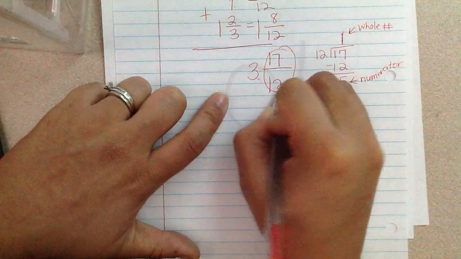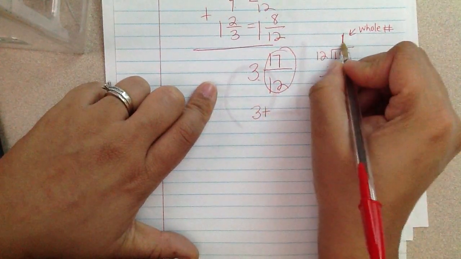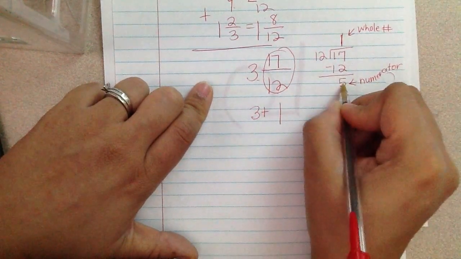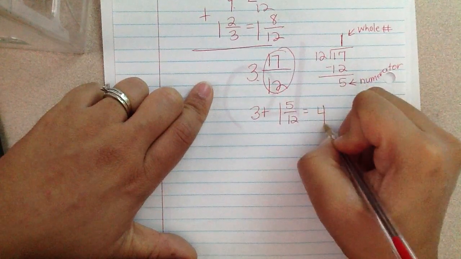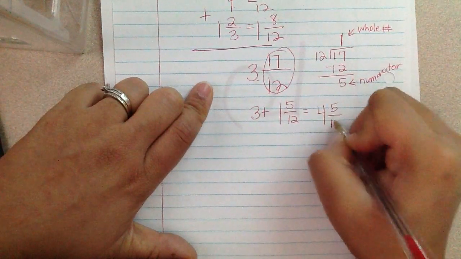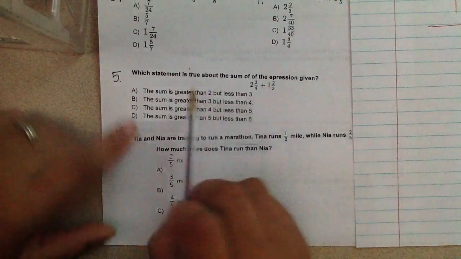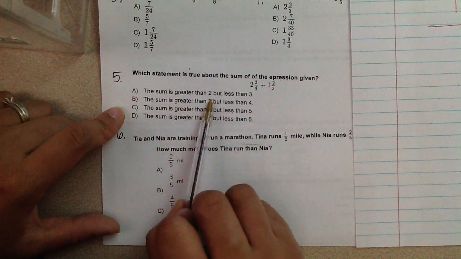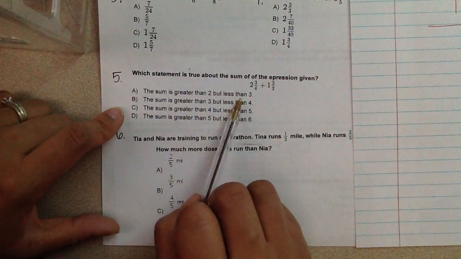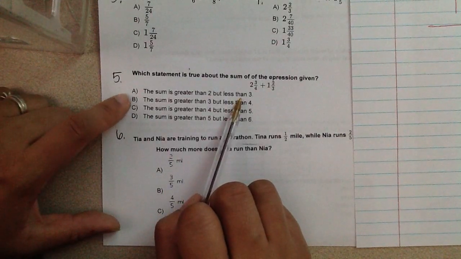And I keep my denominator of 12. So I have 3 plus 1 whole and 5 twelfths. That means my sum is 4 and 5 twelfths. Now I've got to look. If my sum is 4 and 5 twelfths, which of these statements would be true about 4 and 5 twelfths? It is greater than 2, yes, but less than 3. That is not true about 4 and 5 twelfths. So A would not be my answer.